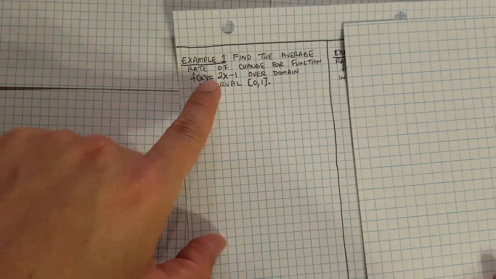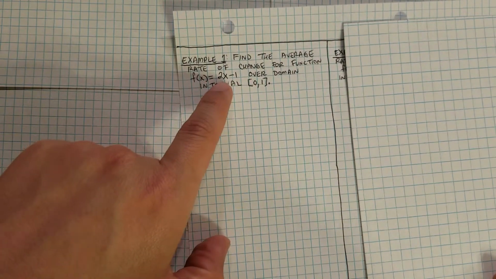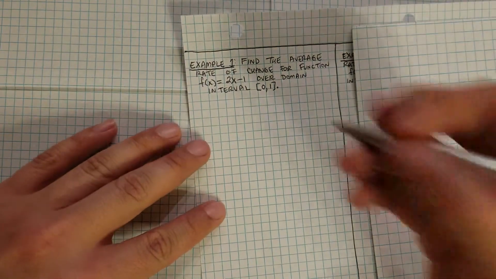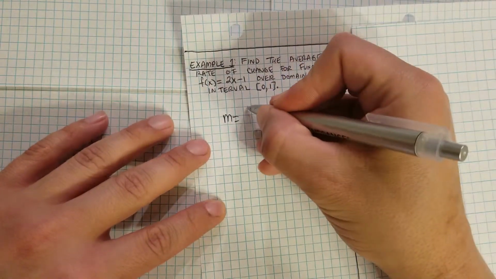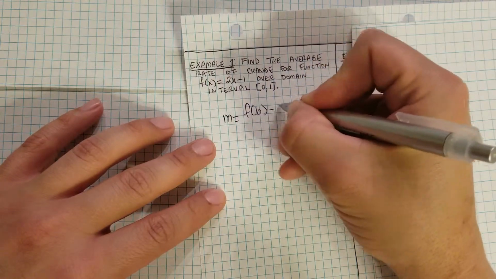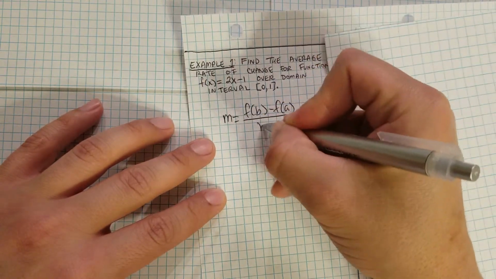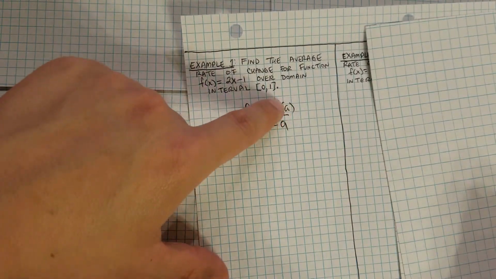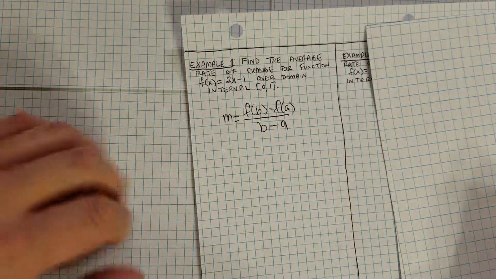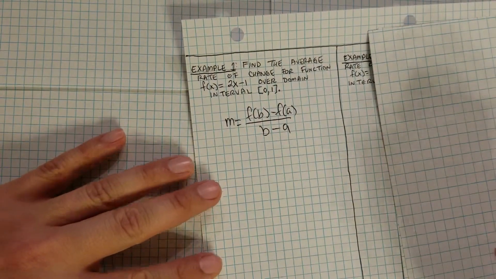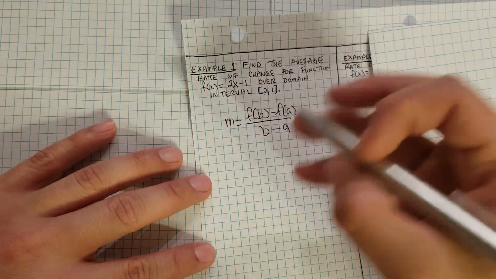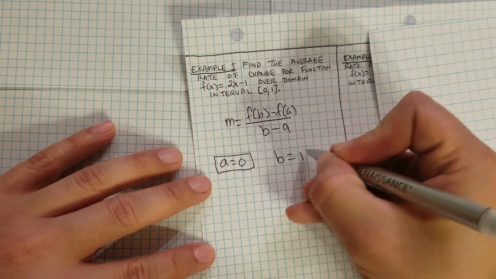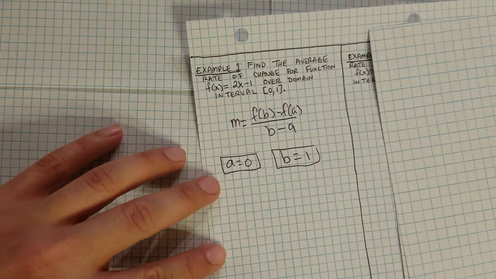So what is the average rate of change of this function f of x equals 2x minus 1 over the domain interval 0 to 1? So first thing we need to do is figure out what is the formula. So if you remember, this formula for the rate of change is f of b minus f of a divided by b minus a. So we got to figure out one thing, and then this thing, then this and that, and then we got to plug it in. So the easiest thing to figure out is the interval 0, 1. So a is equal to 0 because that's the beginning starting point, and then b is equal to 1 because that is where we want to end. So we have two things already.